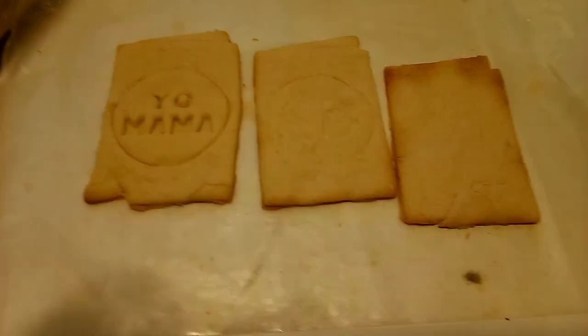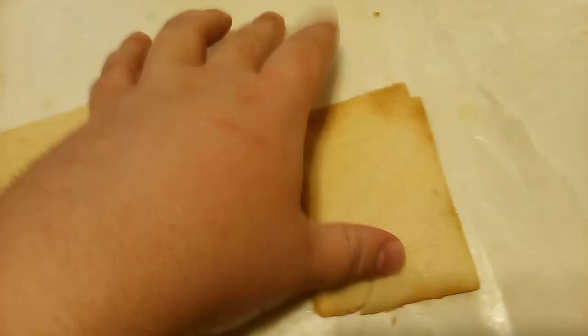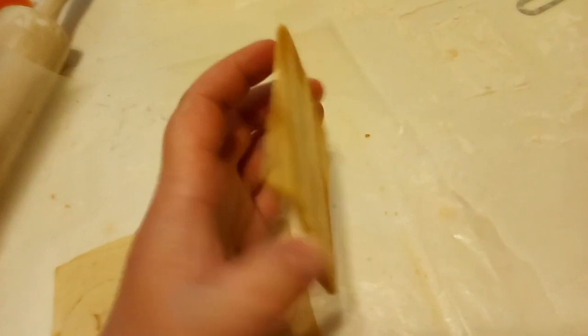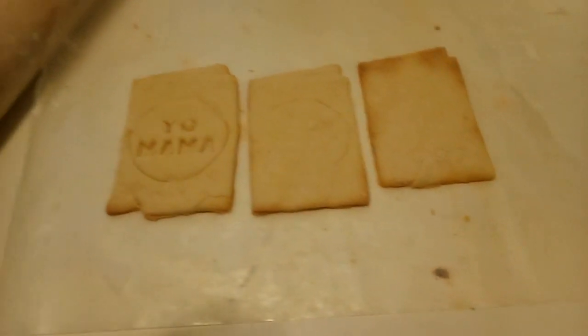But yeah, so there's the cookies after they're baked, and this one being the thinnest obviously has burned slightly. But yeah, I'll go ahead and eat these now.